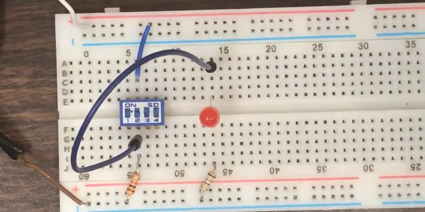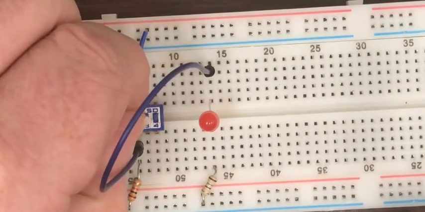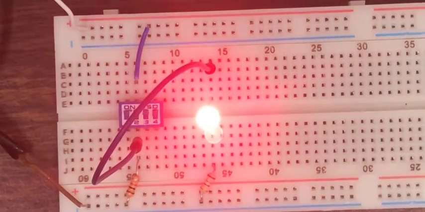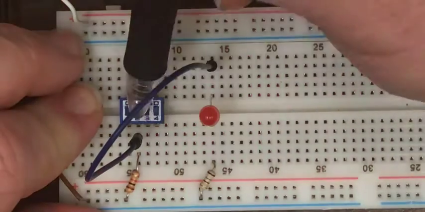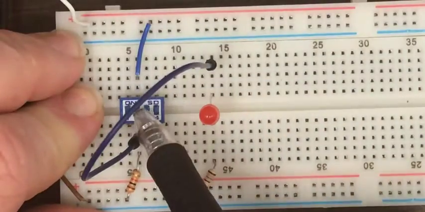So if I've done this correctly, then when I flip this switch on, the LED should light up. And when I flip the switch down, the LED should turn off. So I can flip the LED on and off all day long.